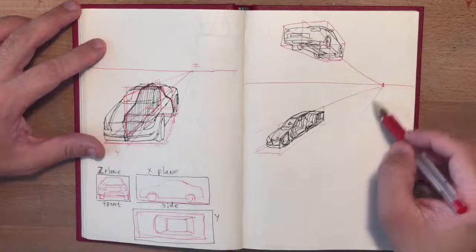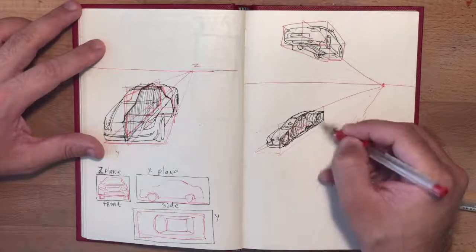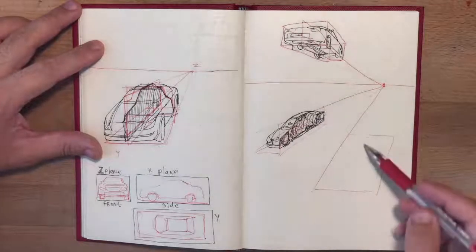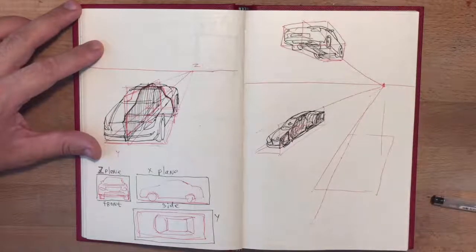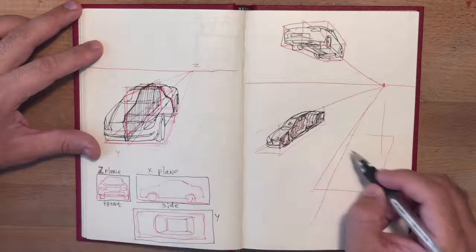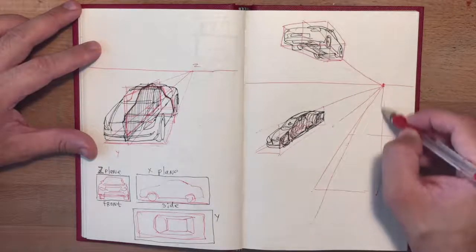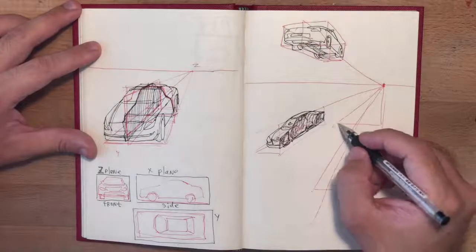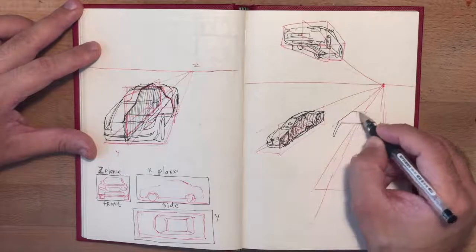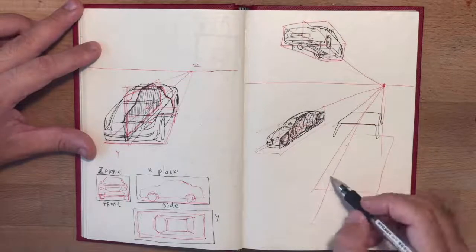Or here. So here this laser cuts this car here. Here we have a laser cut of the car in the roof. Let's see. The roof will be here.